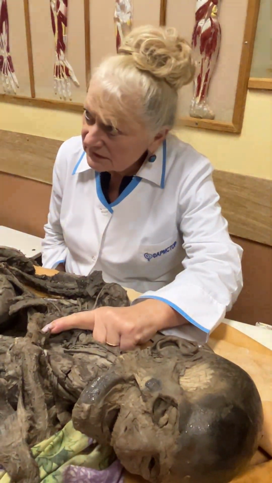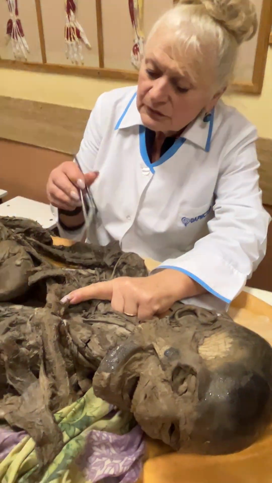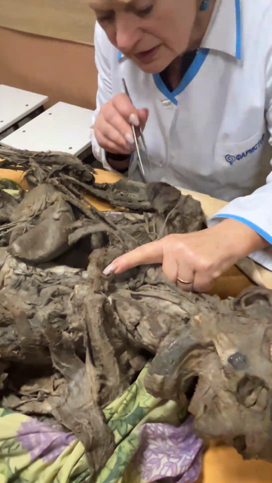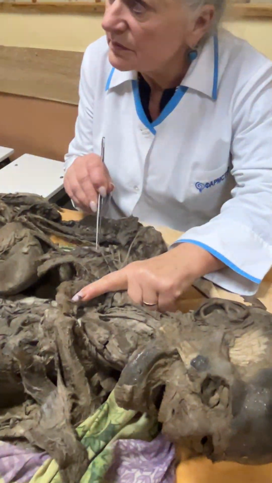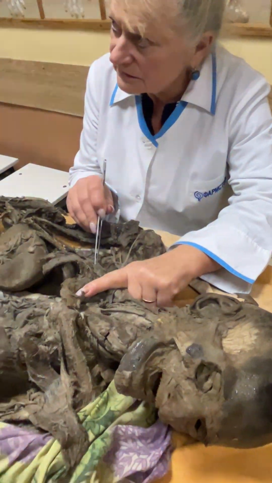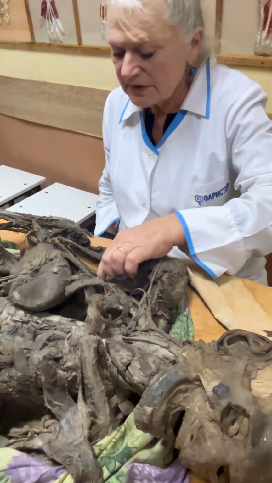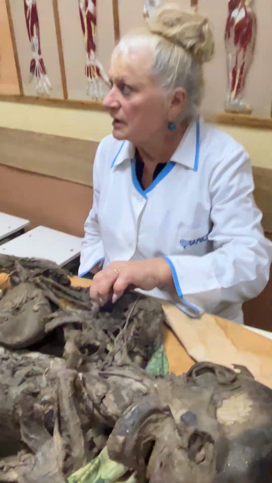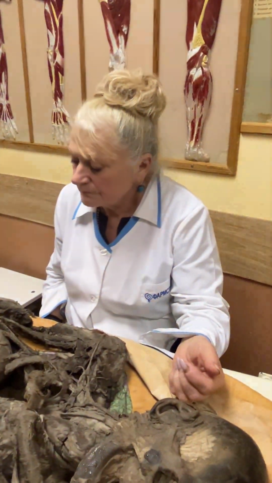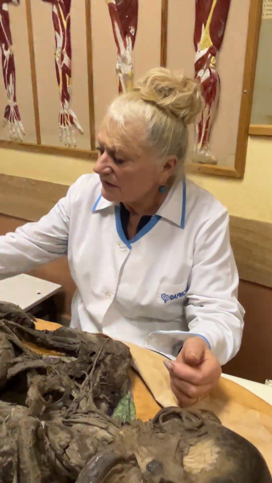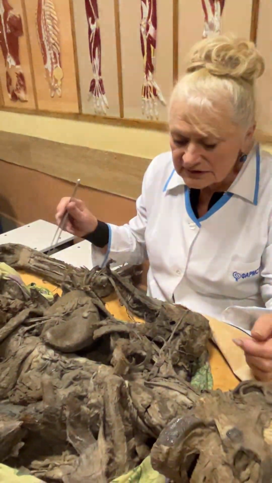My finger, this is the clavicle. Below the clavicle, the continuation of the subclavian artery is called the axillary artery. Below the lower margin of the pectoralis major muscle, its visit to the arm is called the brachial artery. In the cubital fossa, the brachial artery will divide into the radial and ulnar.